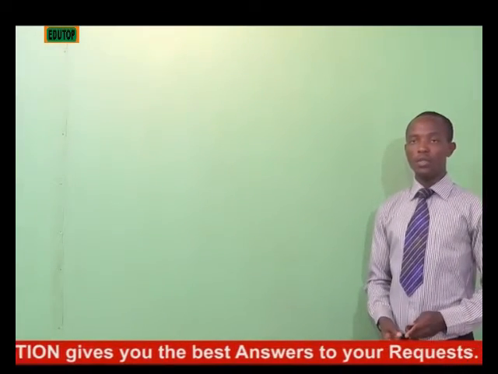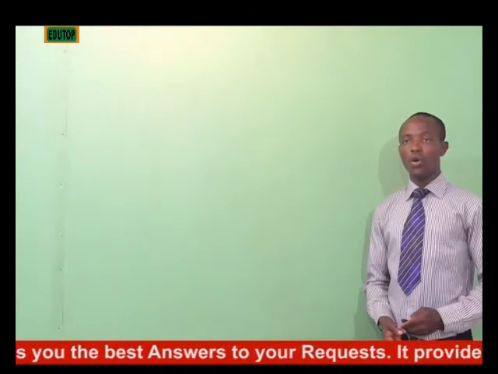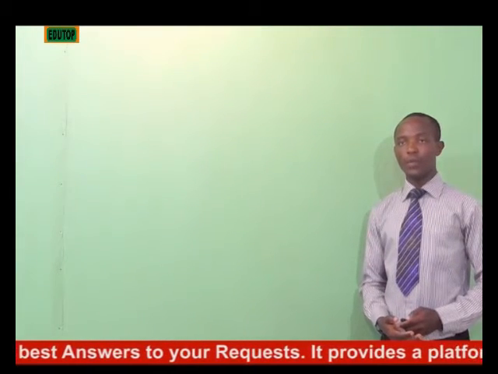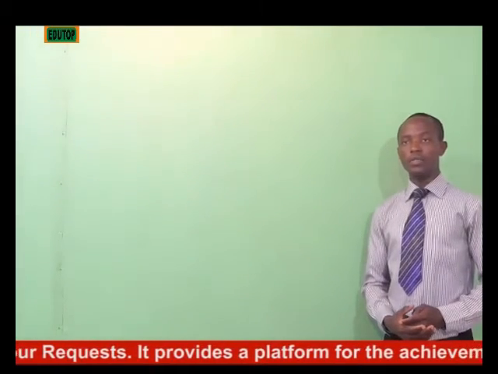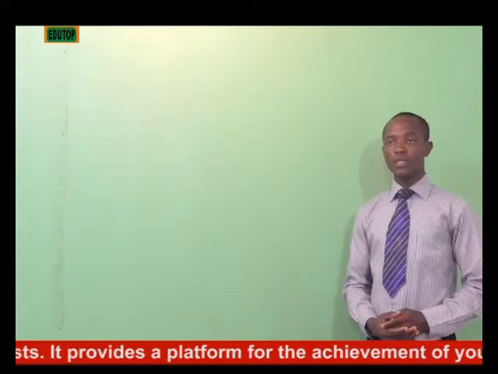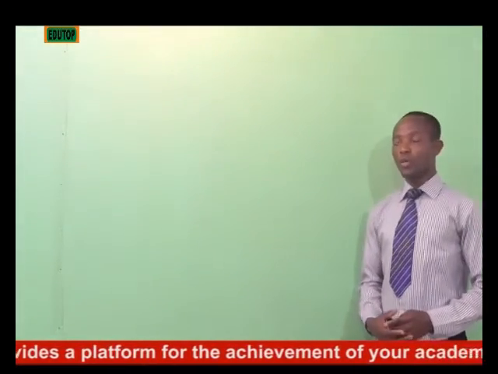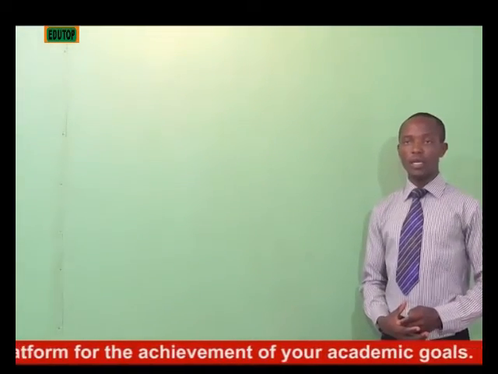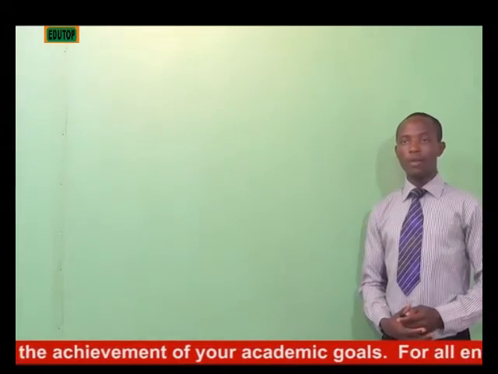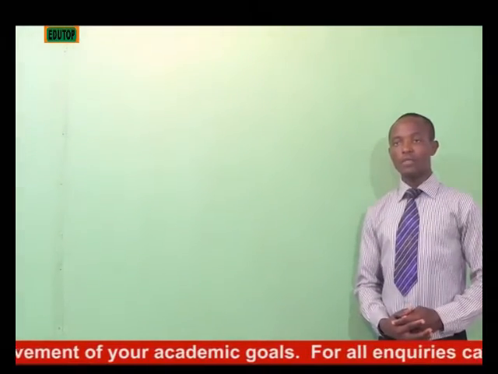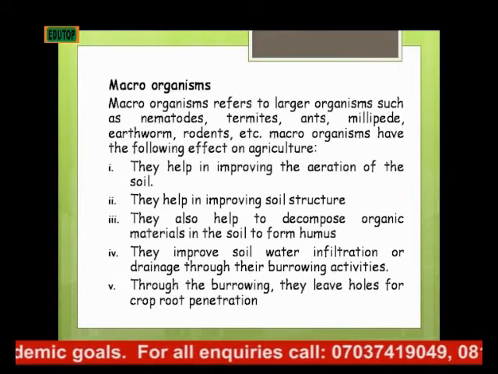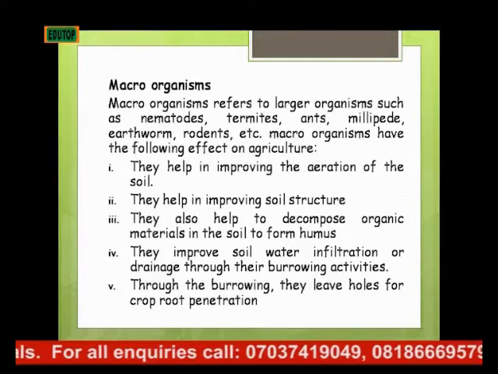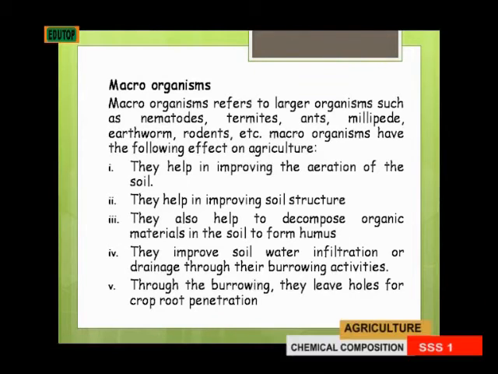Then the last one is macroorganisms. We've been talking about the components of soil, that is the composition, what makes up soil. Here we are having macroorganisms. Macroorganisms refers to larger organisms such as nematodes, termites, ants, millipedes, earthworms, rodents, and so on. Macroorganisms have the following effects on agriculture.